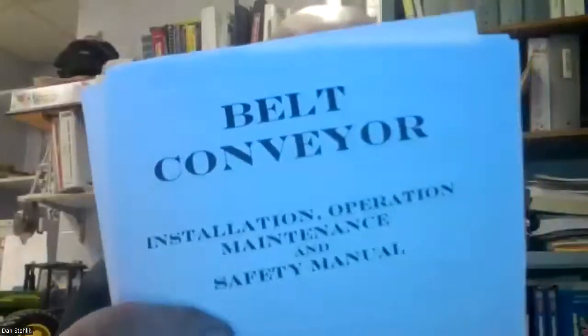Here's a Continental and a Cab, and there's several others. So we will use one of those brands, or maybe a different one, for the operator's manual.